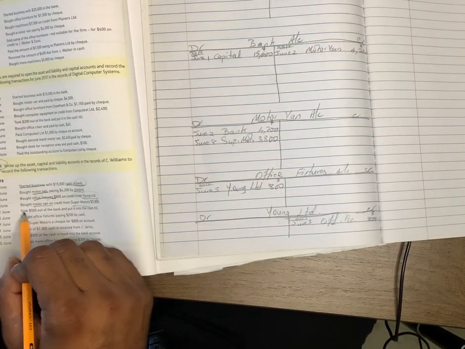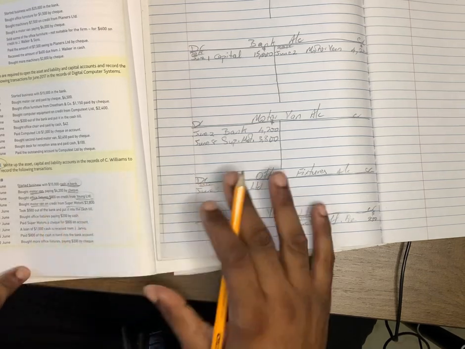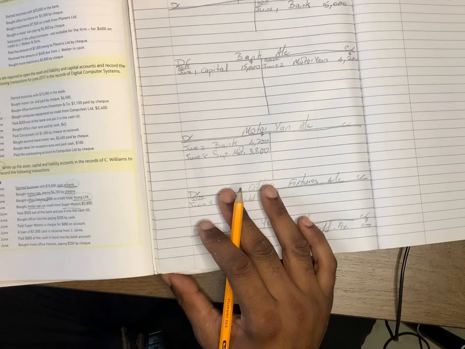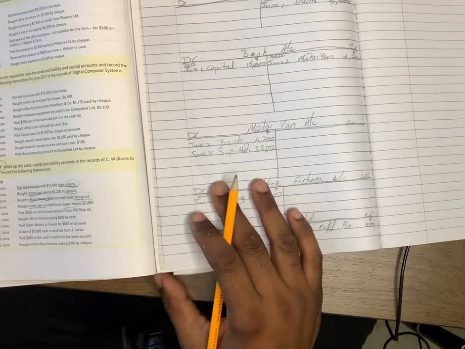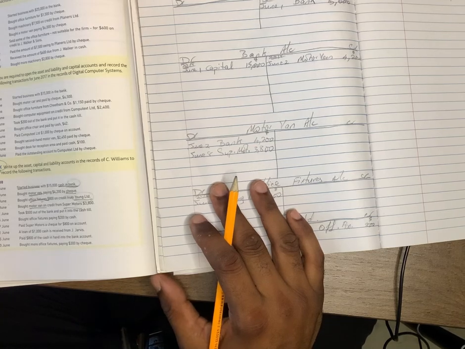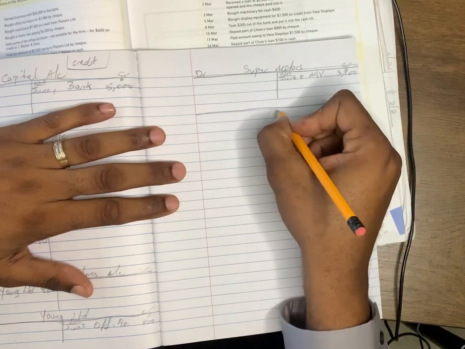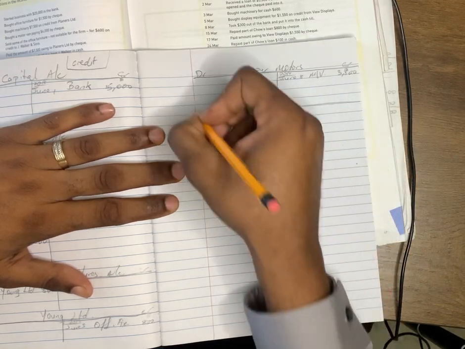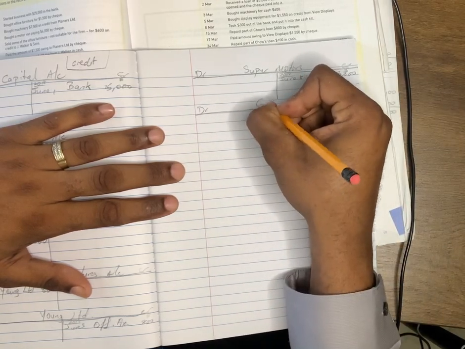Next one, June 12, took $500 out of the bank and put it in the cash till, right? In cash book we would call that a contra entry, right? So you are taking money out of the bank, you are putting it into the cash till. We already have a bank account, but we don't have a cash account, so we will have to open a cash account. And you may say, how you know that it is cash? Well, because the transaction says cash, right? So the two accounts that we would need are bank and cash.